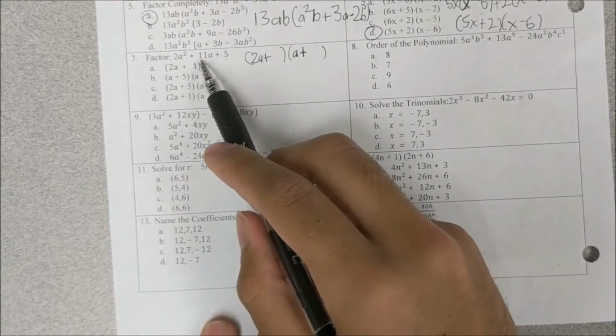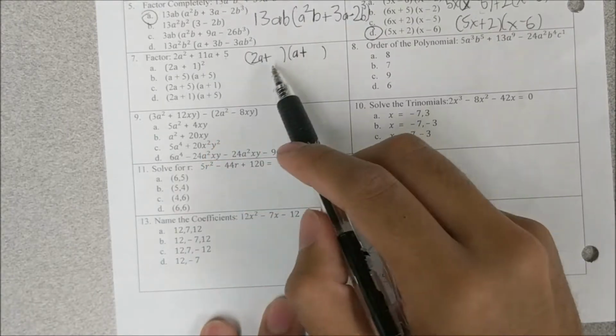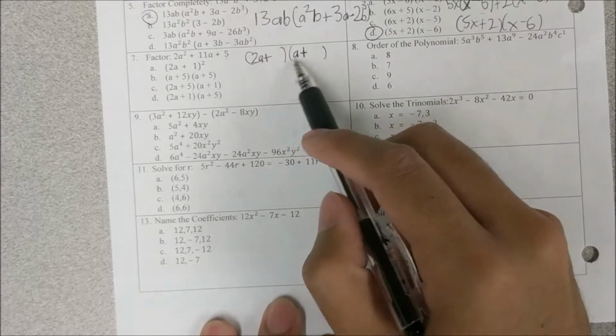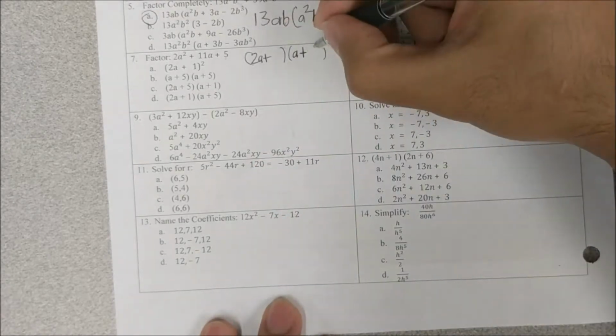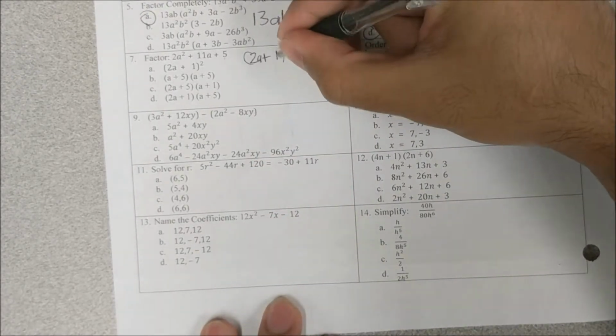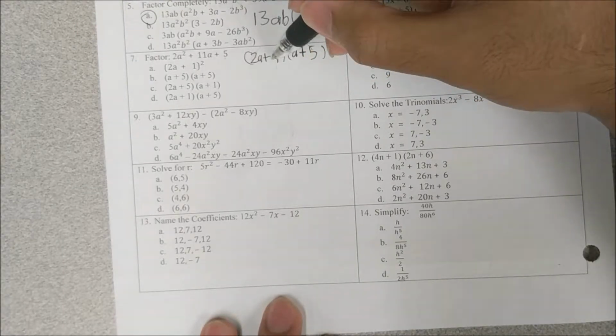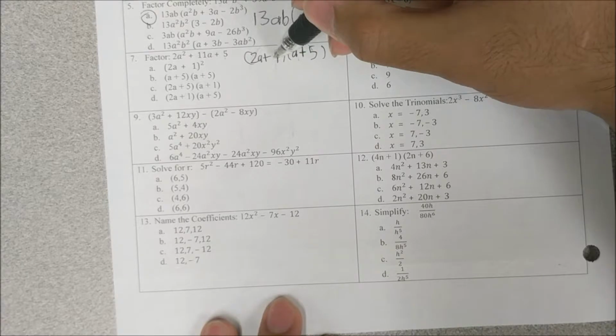Okay, and then I'm trying to get to 11a. If I put 5 here and 1 here, that'd give me 2a plus 5a is only 7a. So I'll put the 5 here and the 1 here, and I'll just double check. 2a squared plus 10a plus 1a is now 11a plus 5.